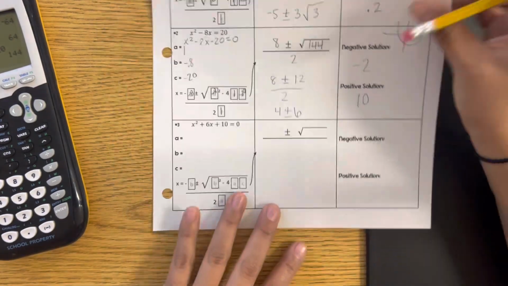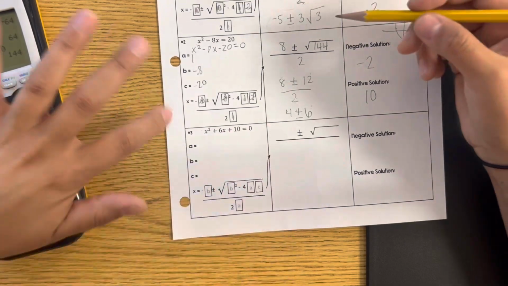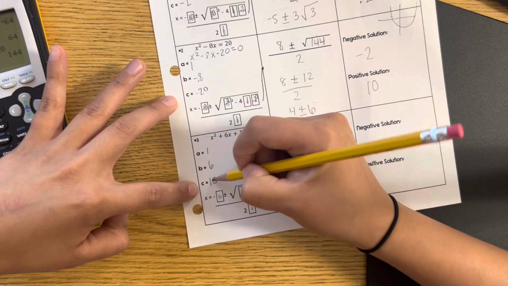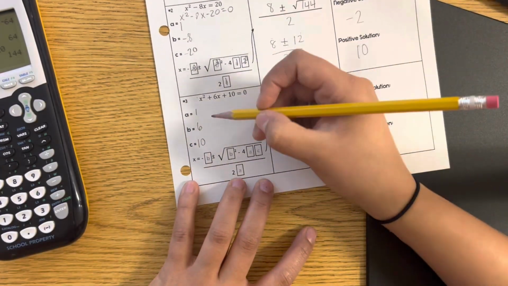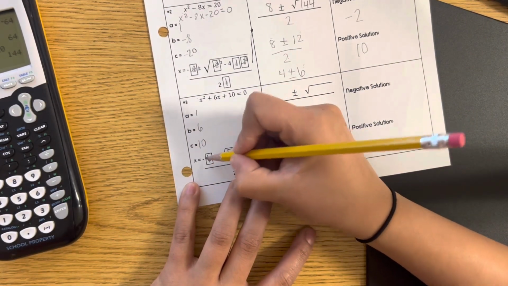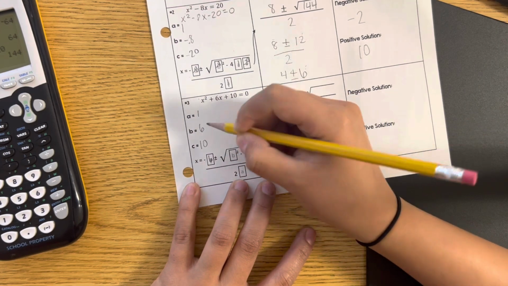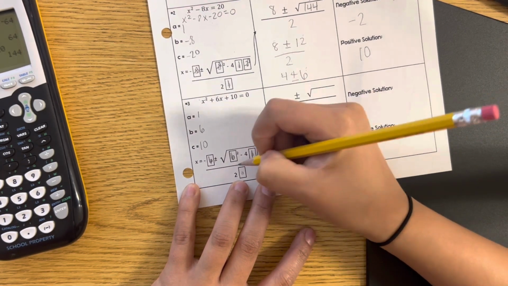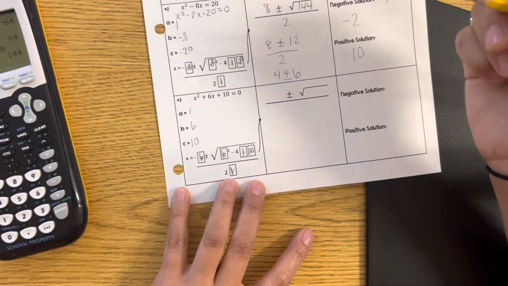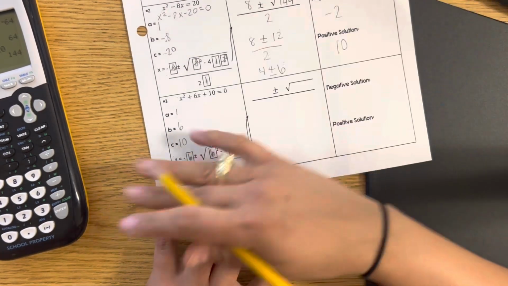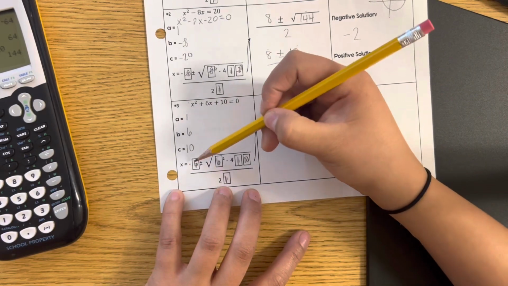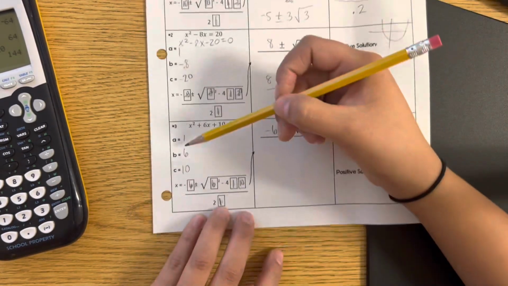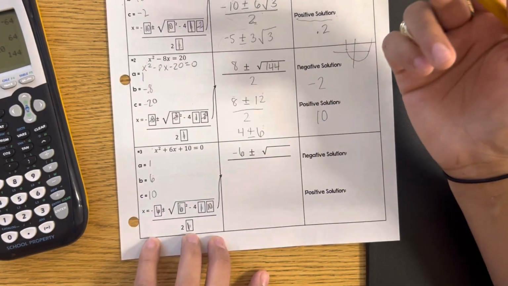But if we look at number 3, it's already in standard form, okay? So my A value is 1, my B value is 6, my C value is 10. If I plug into my formula, B is 6. So the opposite of B plus or minus the square root of 6 squared minus 4 times 1 times 10, over 2 times 1. Now let's clean that up. Negative times 6 is negative 6, which is why I refer to it as opposite of B, because it's opposite of positive 6, which ends up being negative 6.